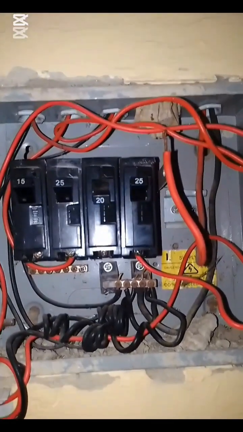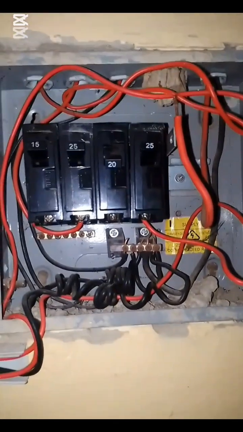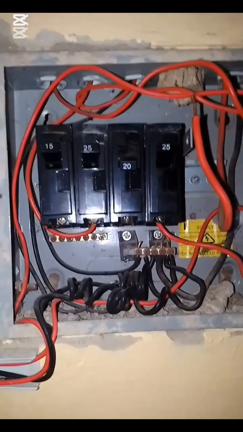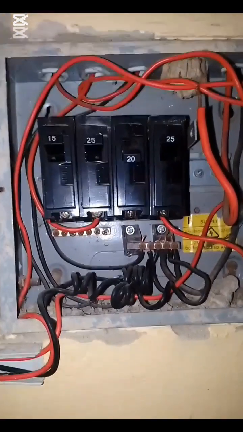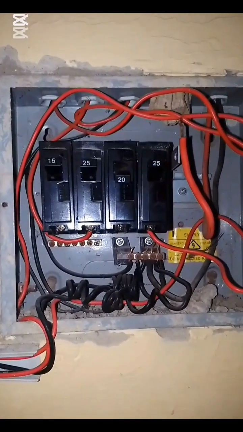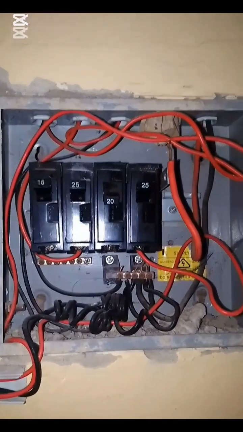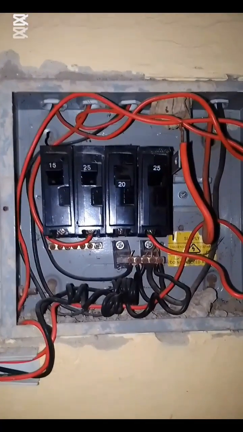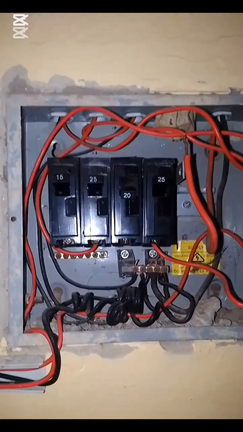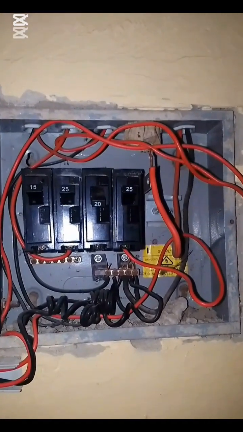In this system, the changeover will be automatic. It is an automatic changeover. You don't need a manual one. It changes automatically. When there's power from the meter, it enters automatically. When there's no power from the meter, you continue enjoying your power from the inverter or the UPS automatically.